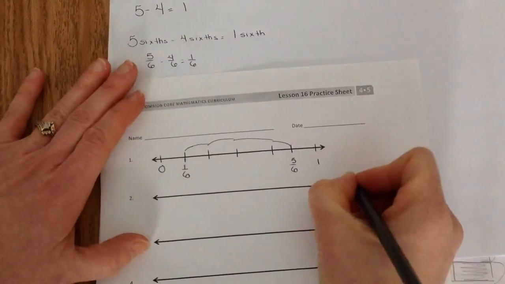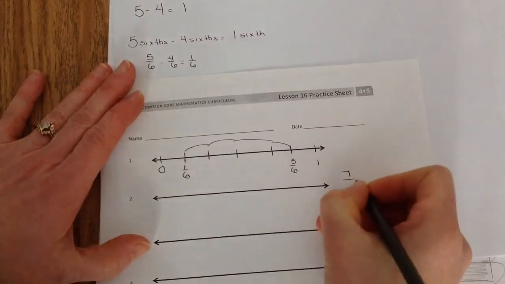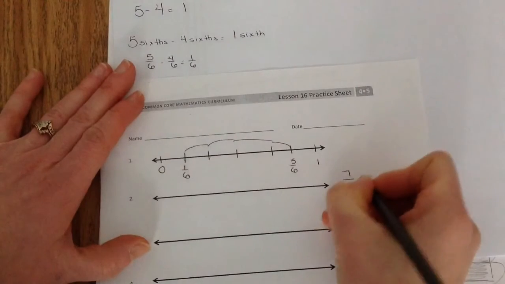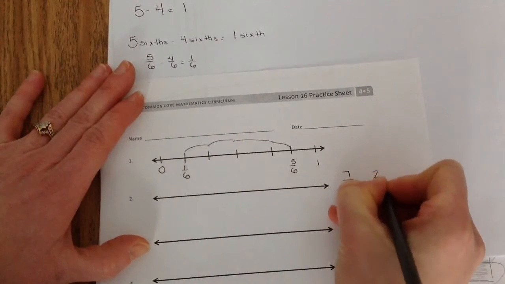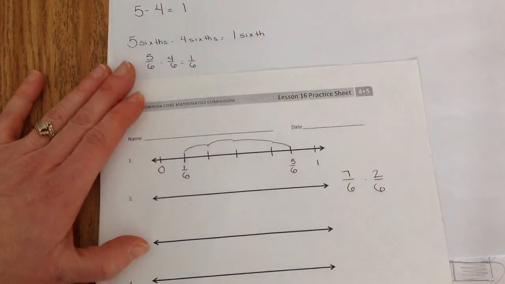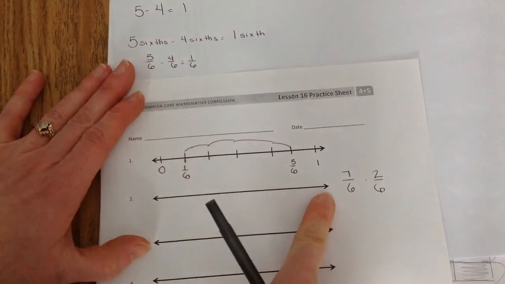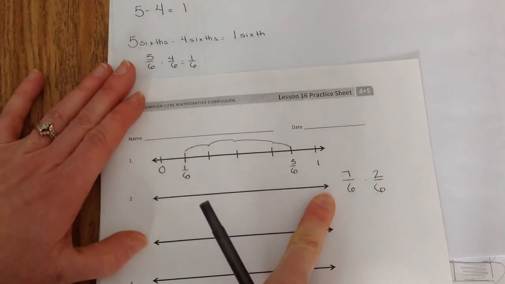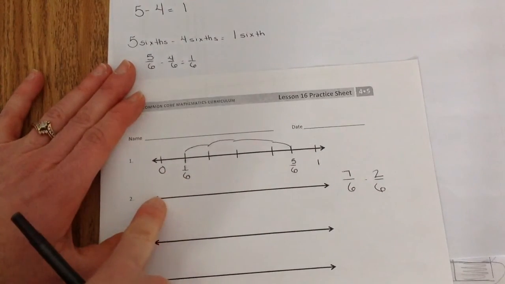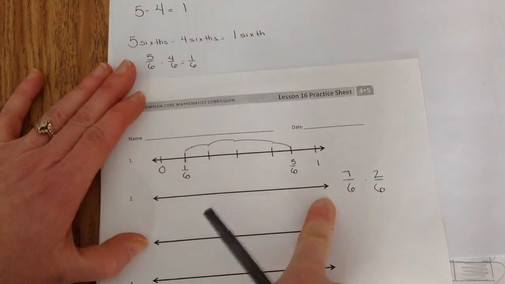This time what I want you to do is subtract 7 sixths minus 2 sixths. All right, so we're going to create a number line that is broken from 0 to 2.